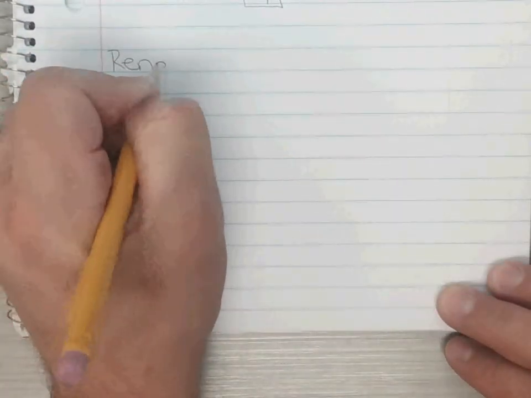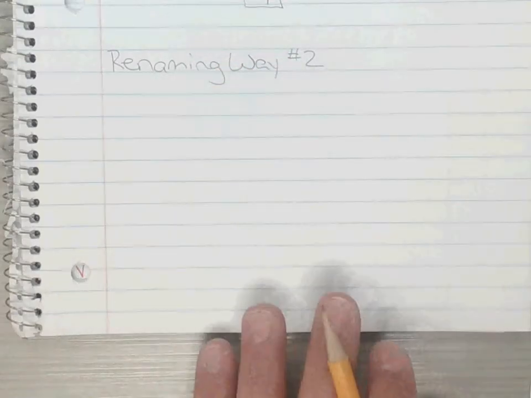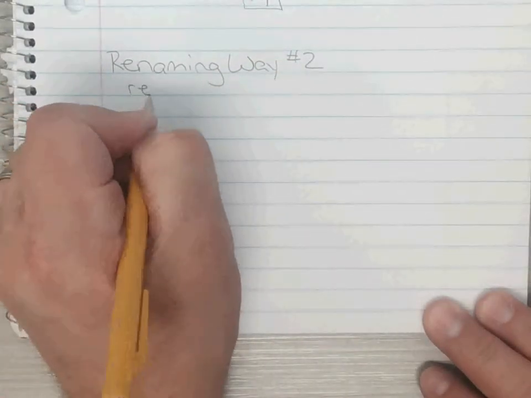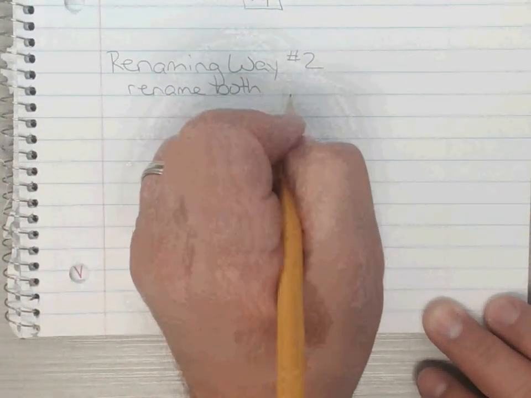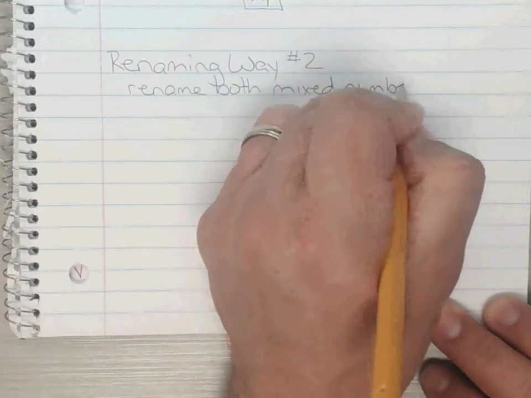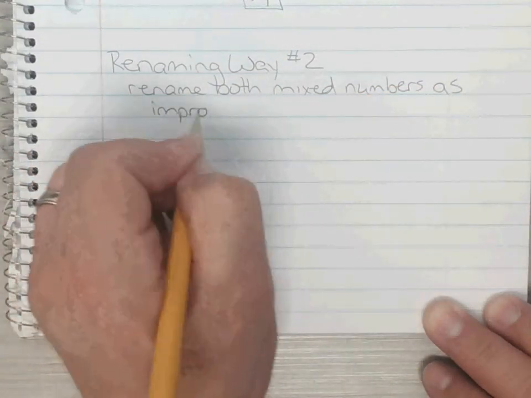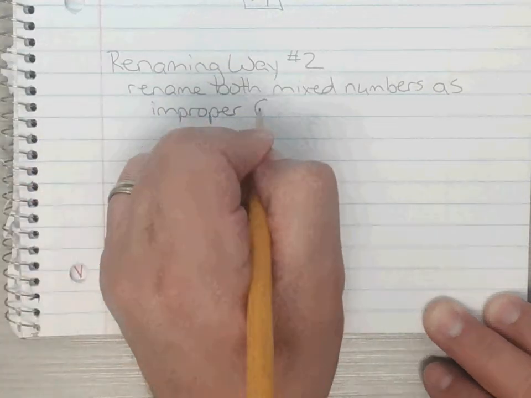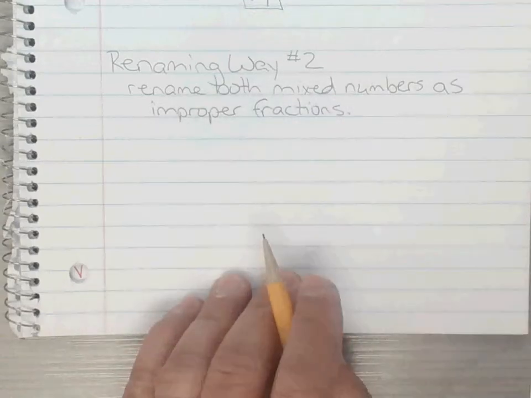Let's look at renaming way number 2. And what that's going to be is when we rename both mixed numbers as improper fractions. So we're going to change both mixed numbers into improper fractions, then do our subtraction.